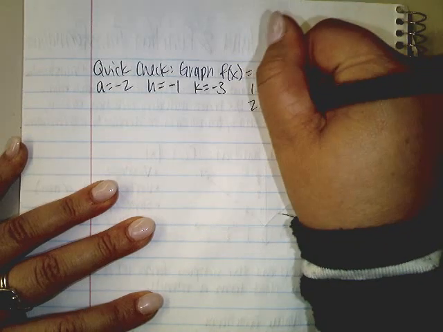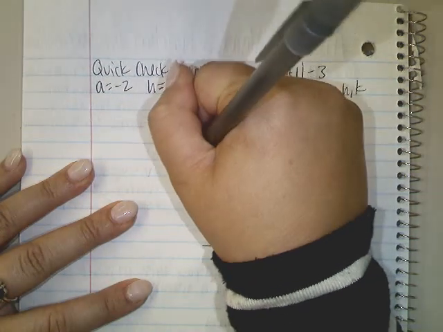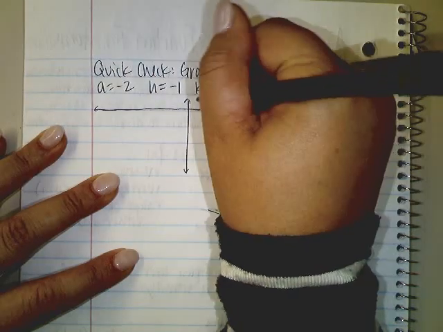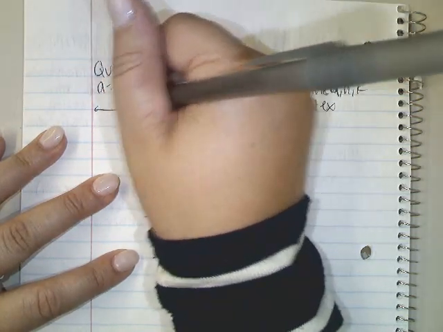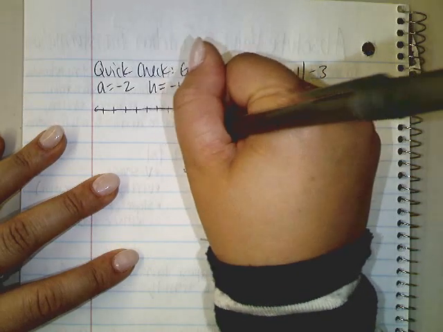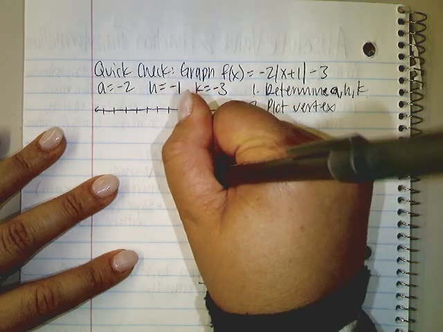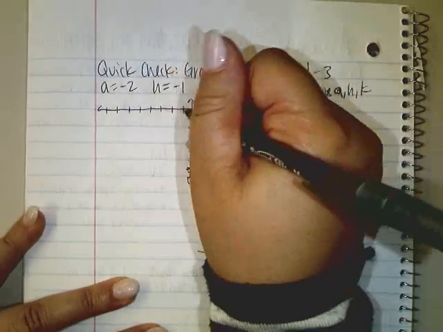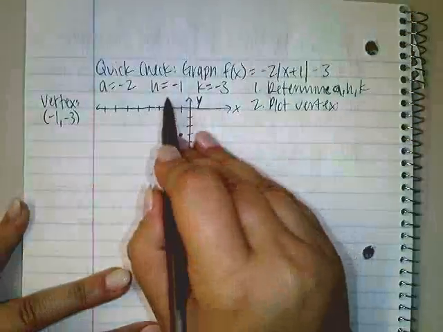So I'm going to plot the vertex next. So I need to make sure I graph this. So I have my x-axis, my y-axis, and I'm going to go 1, 2, 3, 4, 5, 6, 8. 1, 2, 3. So I gotta go slightly lower. Okay, so I plot my vertex at -1, -3. So again, the vertex is at -1, -3 because it's at H and K.